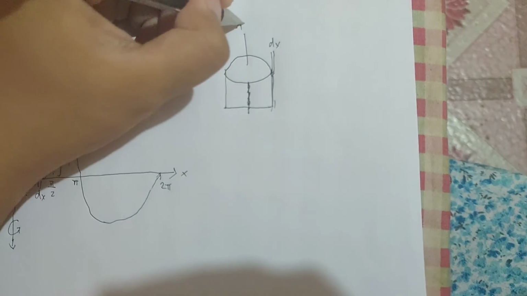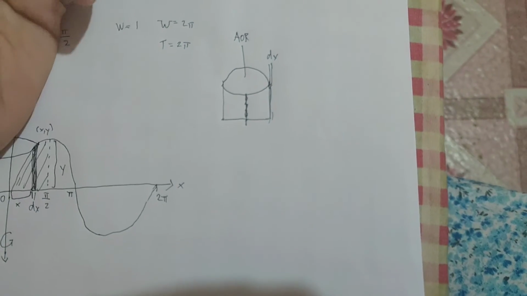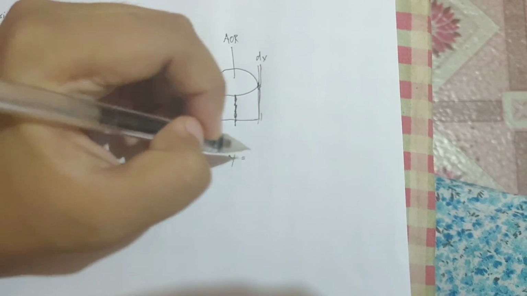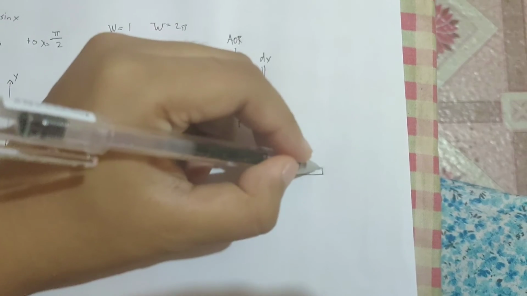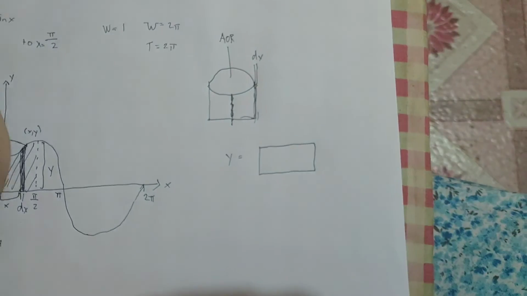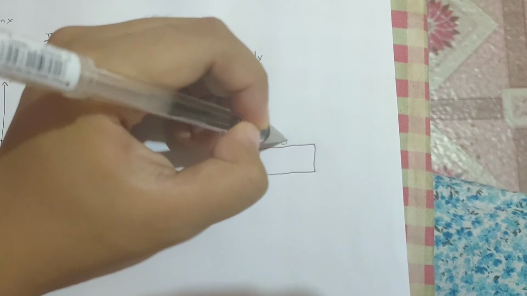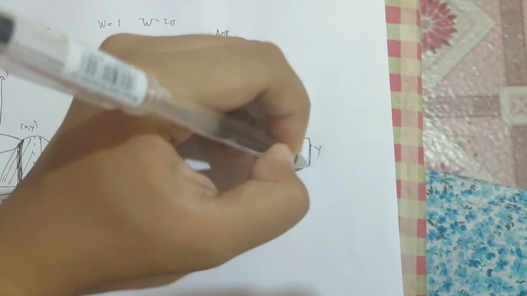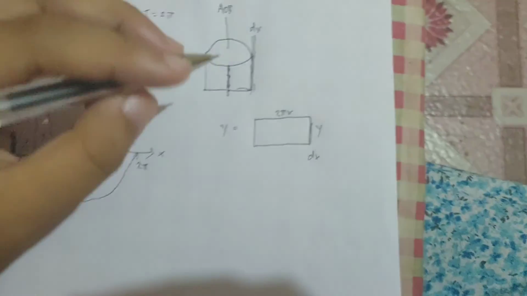Here will be our area of rotation. Our y is equal to this. It's this part in a tin can, if you all know. X, y, the thickness of this will be dx.